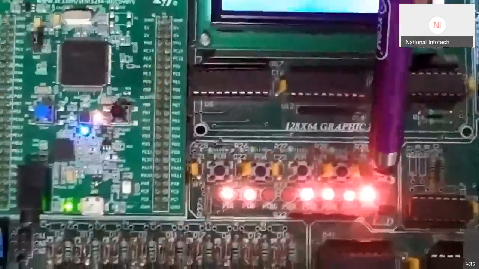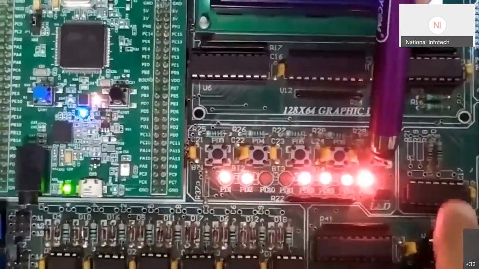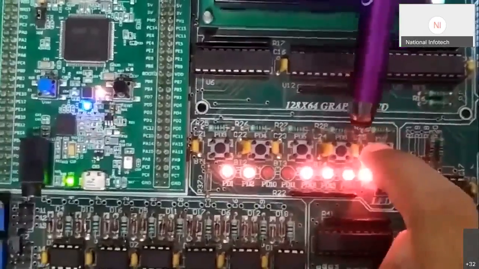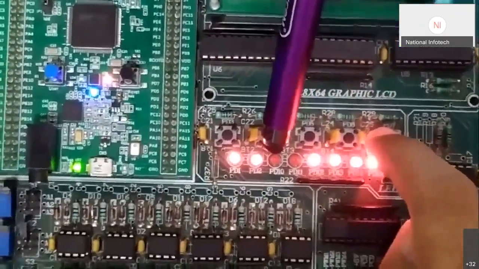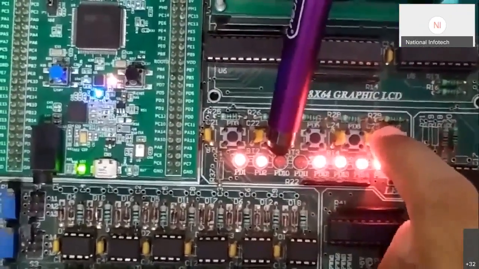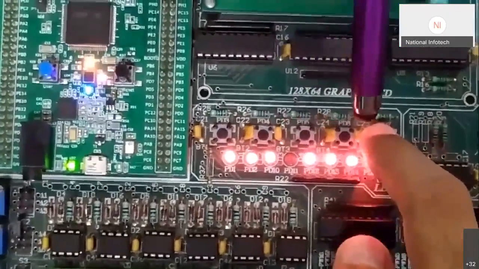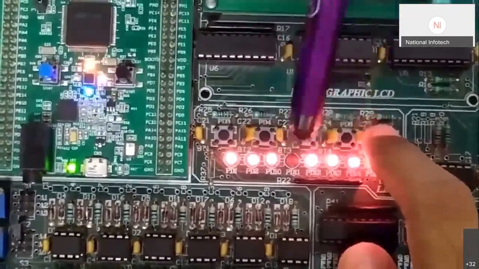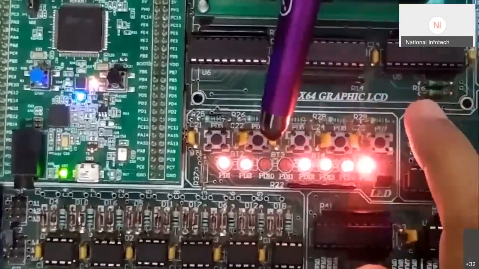So for the output of the PD7 pin, when we press it, let me press it, and we will see that this LED, PD13, changes its status. See, I am pressing it continuously, and its status becomes 1. When I release it, it becomes 0.